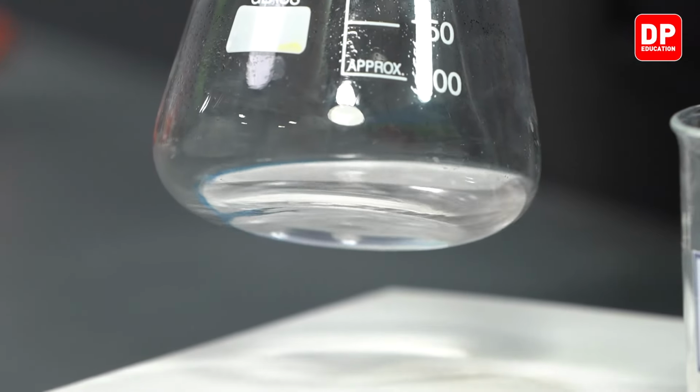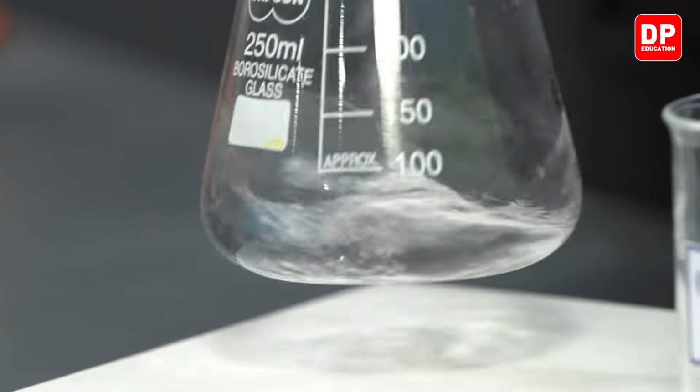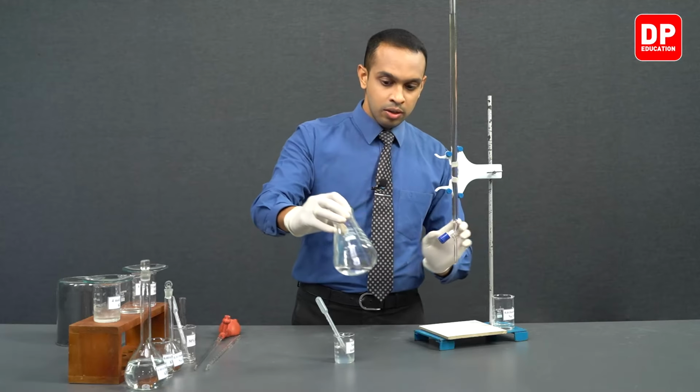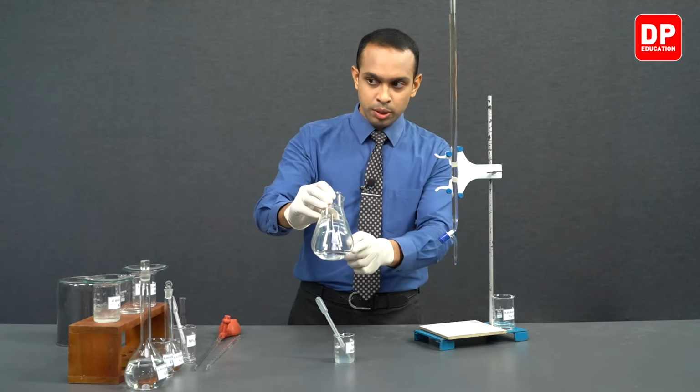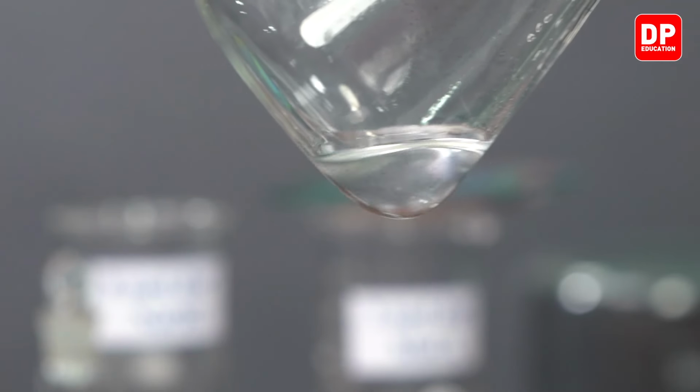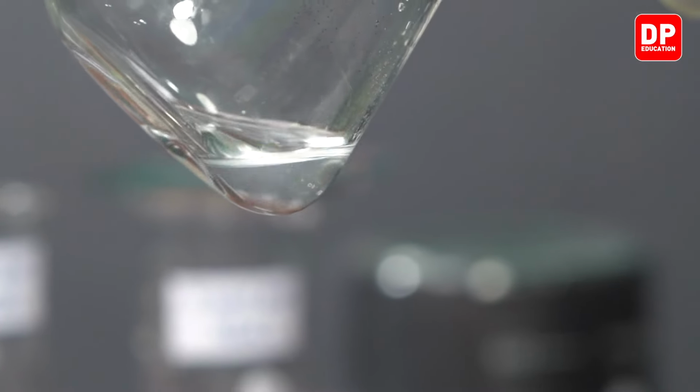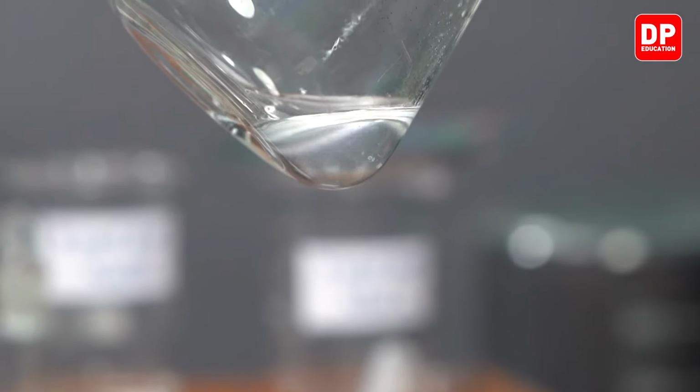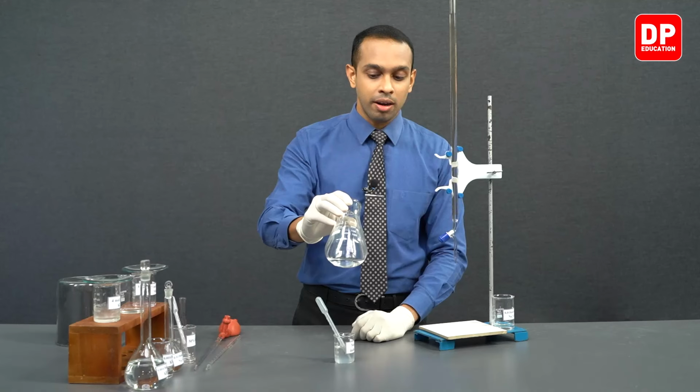There's a little bit more of a blue color still remaining. Hopefully the camera could capture it. There are fine blue color particles still in the medium, so this medium is not colorless yet.